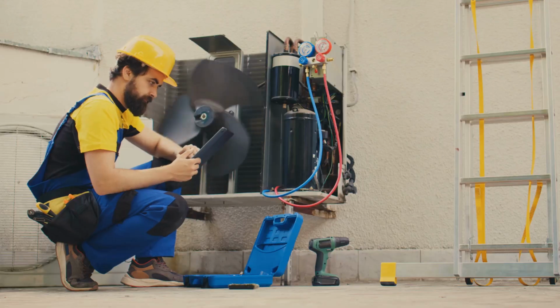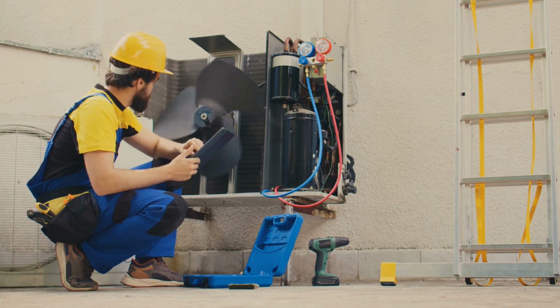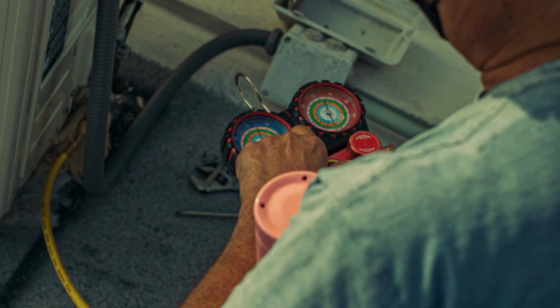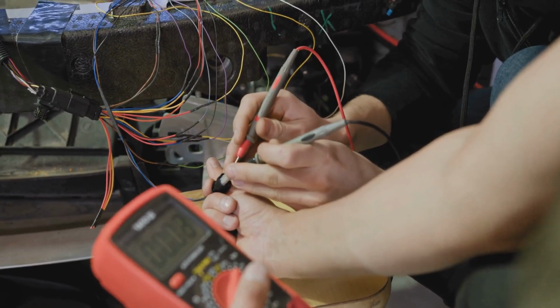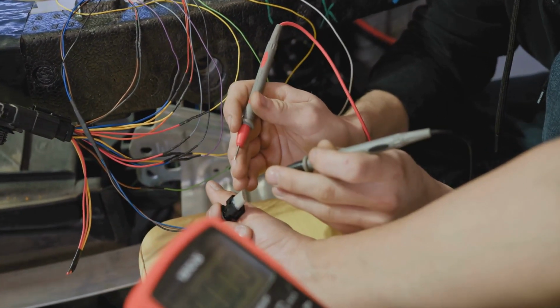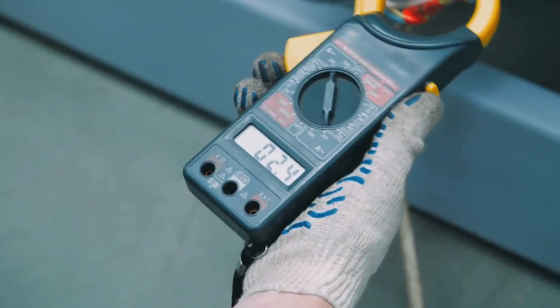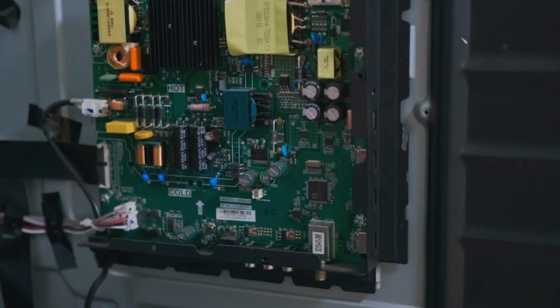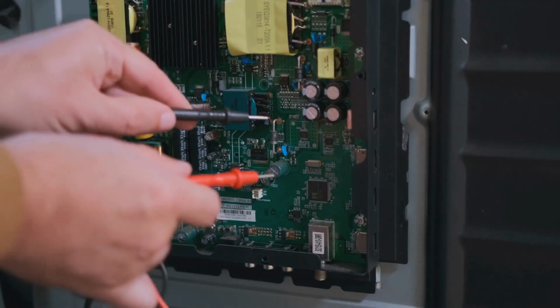The multimeter, your essential HVACR diagnostic tool. A multimeter is crucial for HVACR technicians. It's a versatile tool for diagnosing electrical issues in heating, ventilation, air conditioning, and refrigeration systems. Using a multimeter effectively can save you time and money. It helps pinpoint problems quickly and avoids unnecessary component replacements.